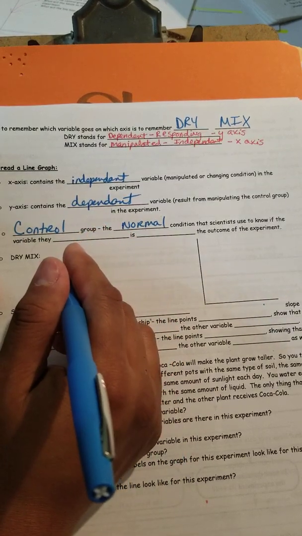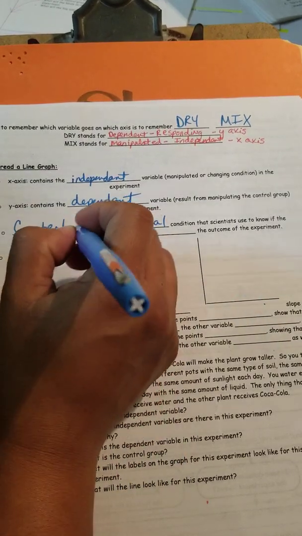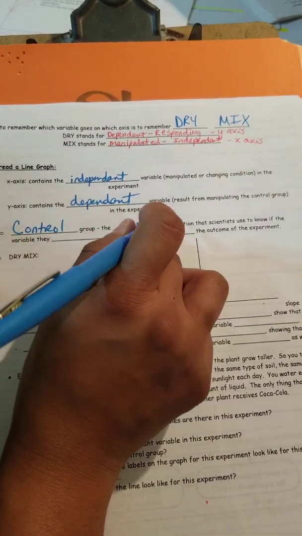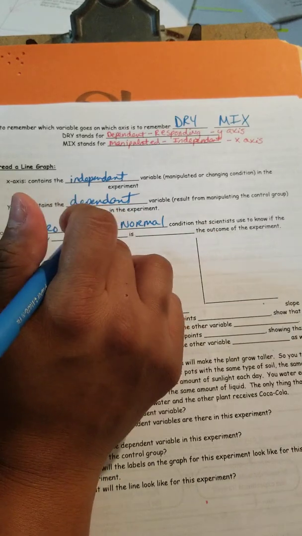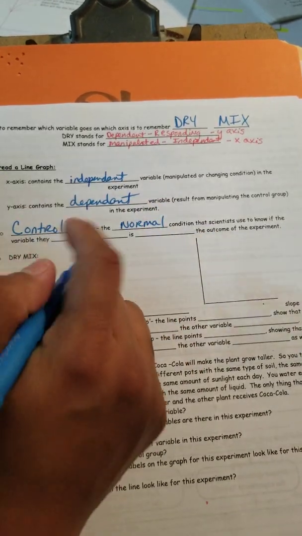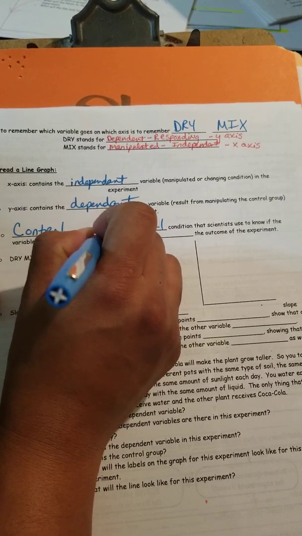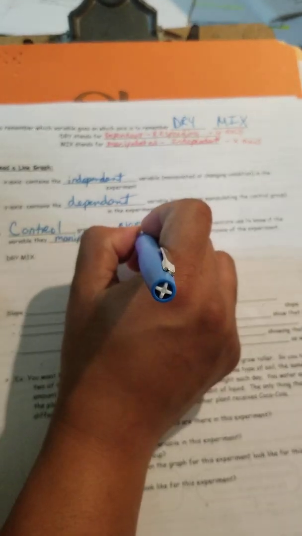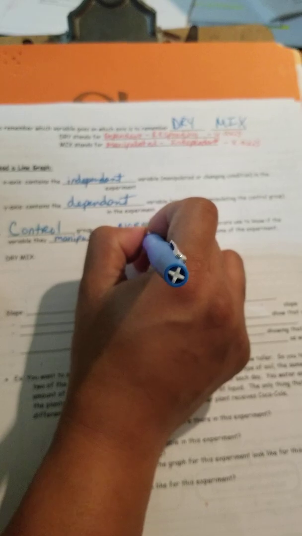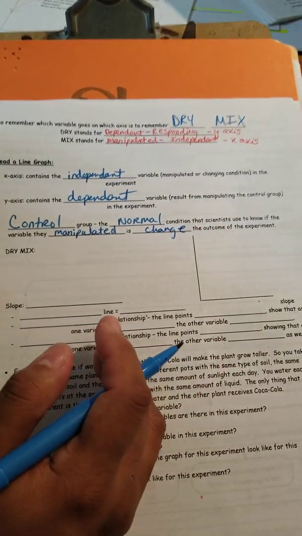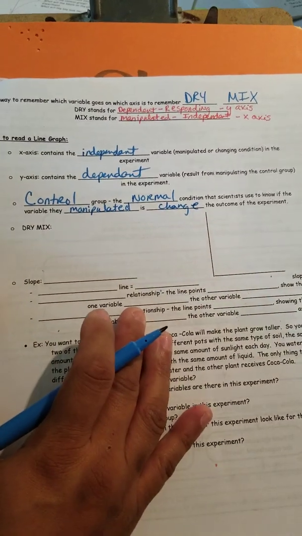It's whenever they have the normal conditions for that variable. They just take away what they're going to manipulate or change. They're not going to change it. They're going to leave it alone, leave it normal, as is.